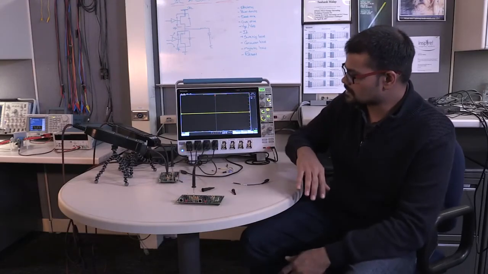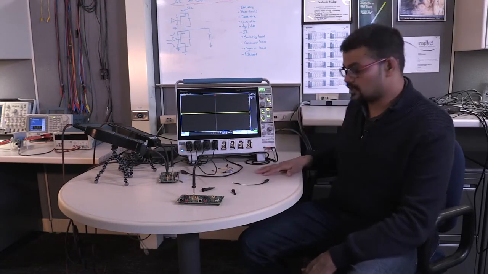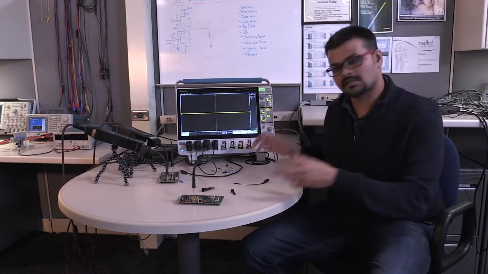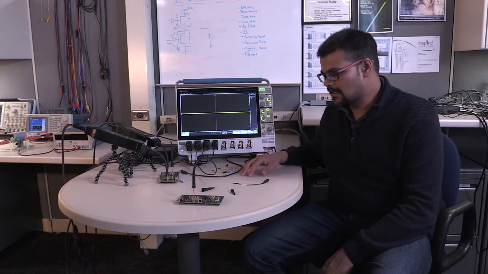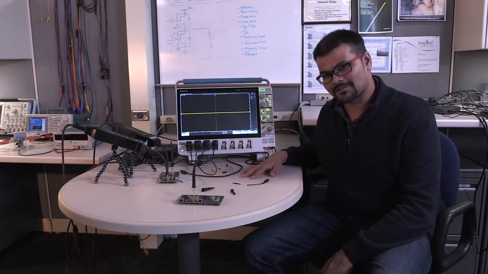In summary, this is pretty much all the instruments we have for these measurements. We'll bring in some more stuff as we go through the sessions, but let's get rolling and look at the measurements.